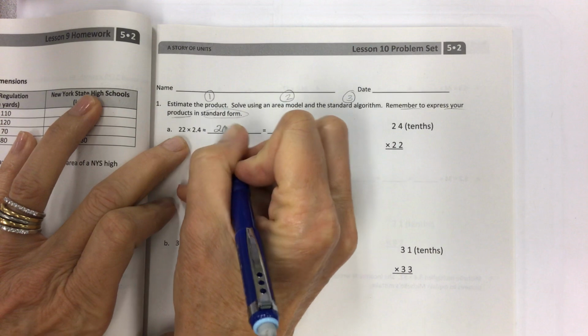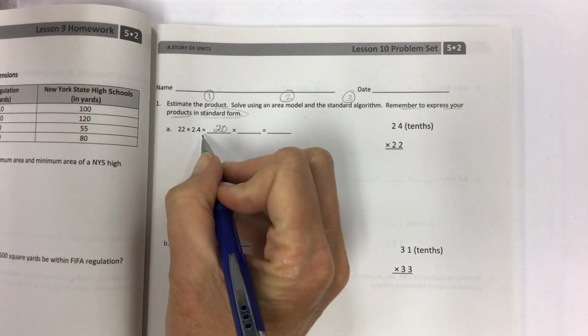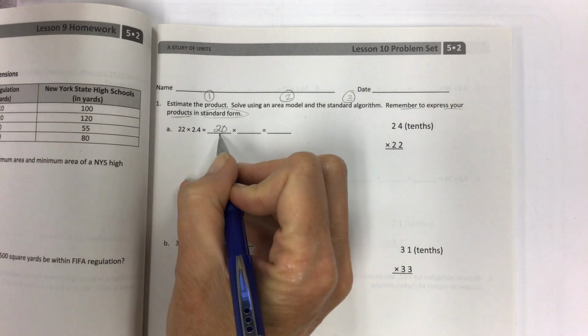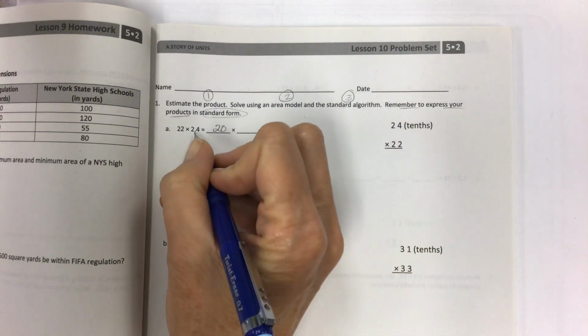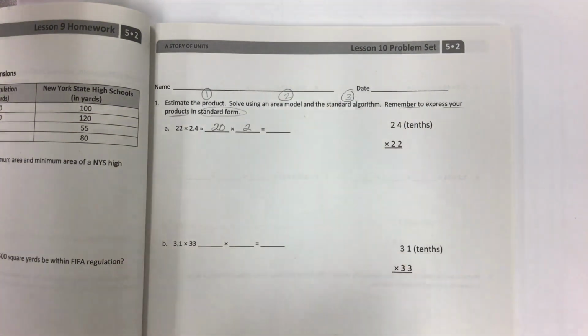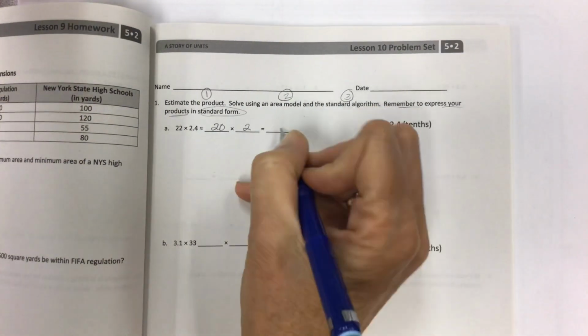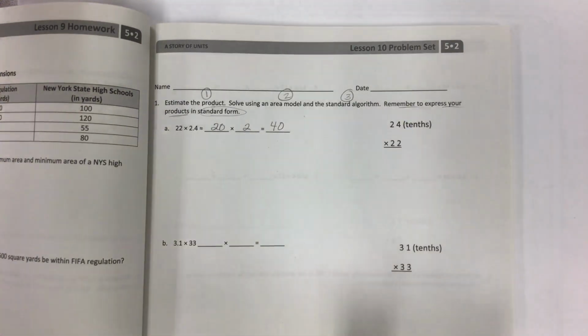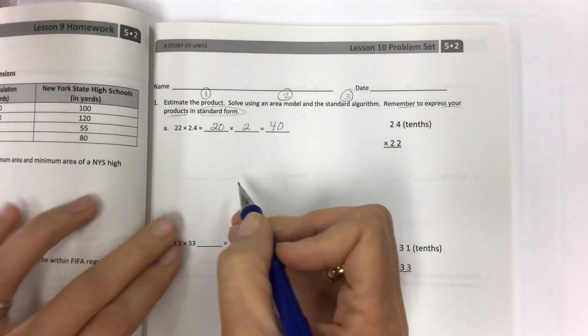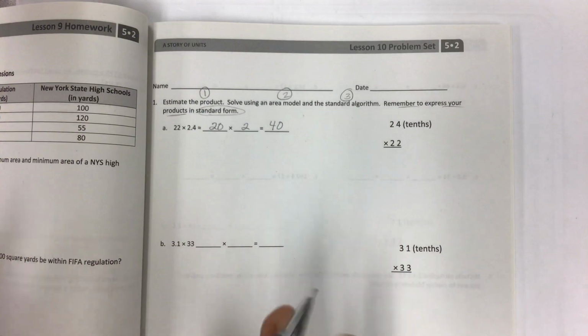22 is pretty close to 20. Notice that funny squiggly equals. That means is approximately equal to 20. And 2.4 we can change to 2. So 20 times 2 is approximately 40. So my final answer should be approximately 40.